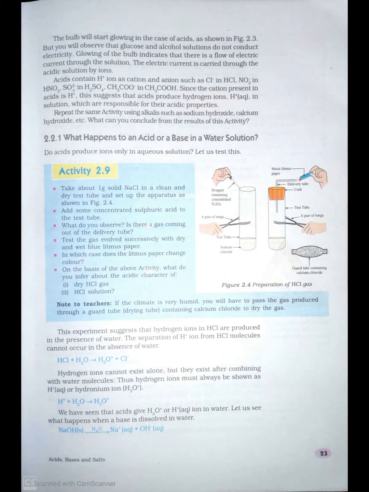Acids contain H+ ion as cation and an anion, such as Cl- in HCl, NO3- in HNO3, SO4 2- in H2SO4, CH3COO- in CH3COOH.